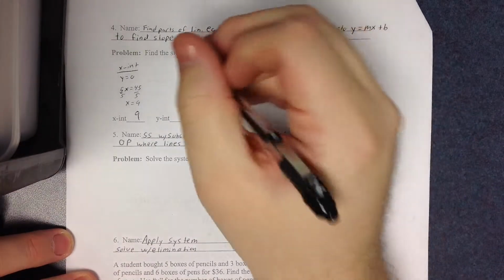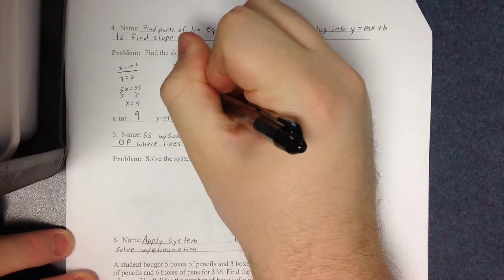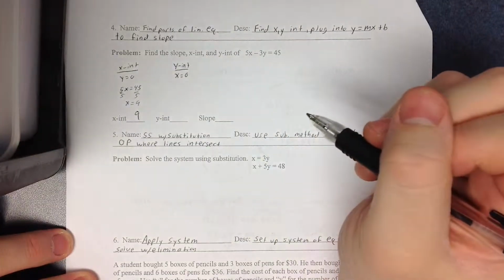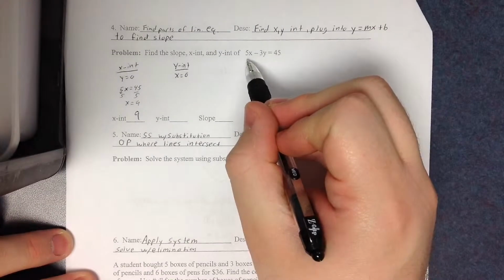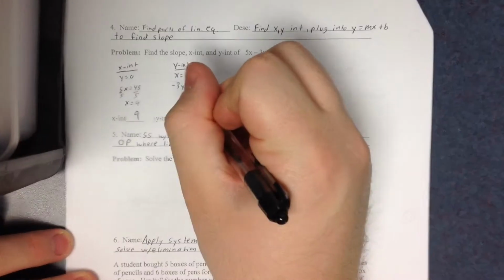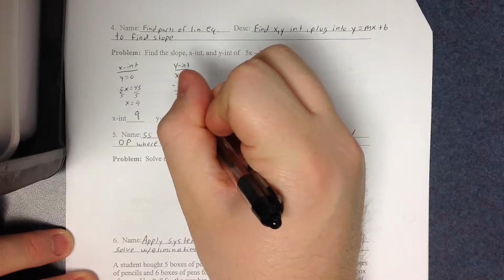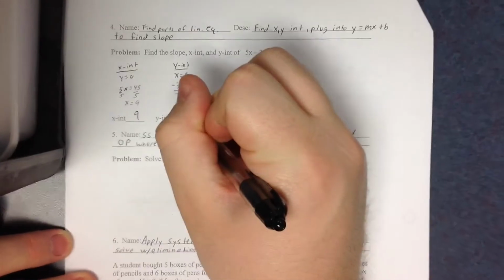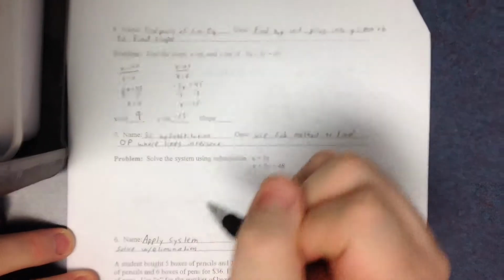To find the y-intercept, I put in 0 for x. So if I put in 0 for x, 5 times 0 is 0. So I'm left with negative 3y because it was a minus, equals 45. And then divide both sides by a negative 3. So I get y equals negative 15. So the y-intercept is negative 15.